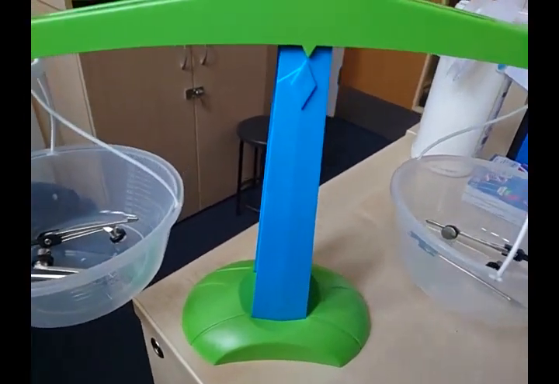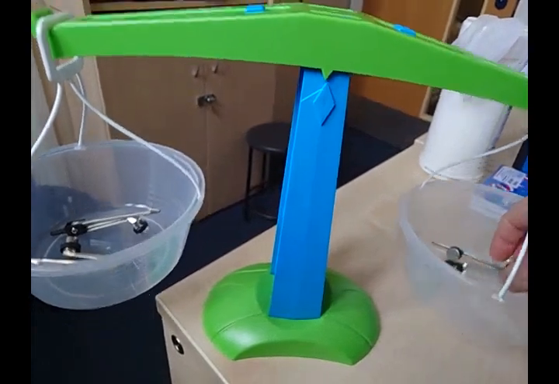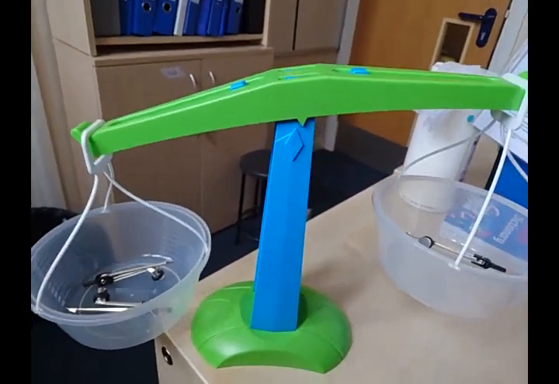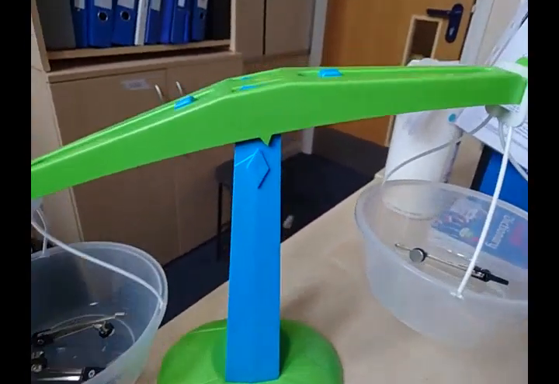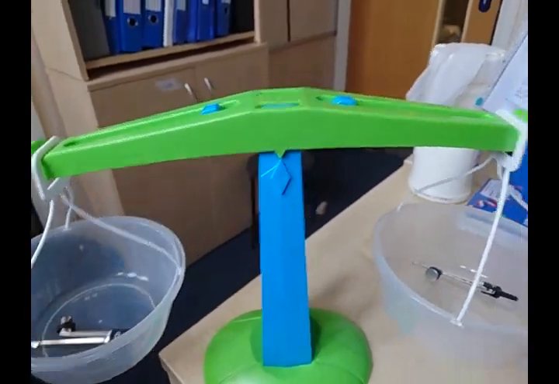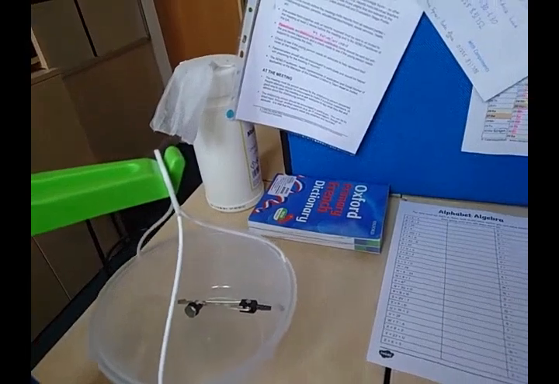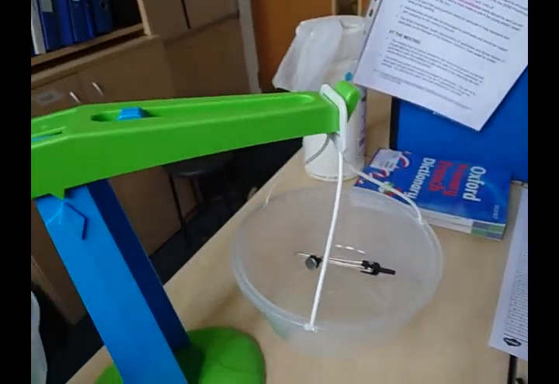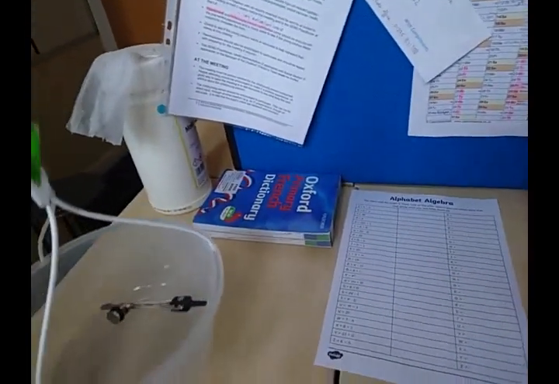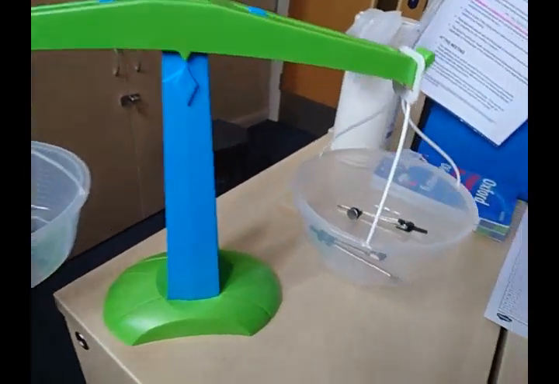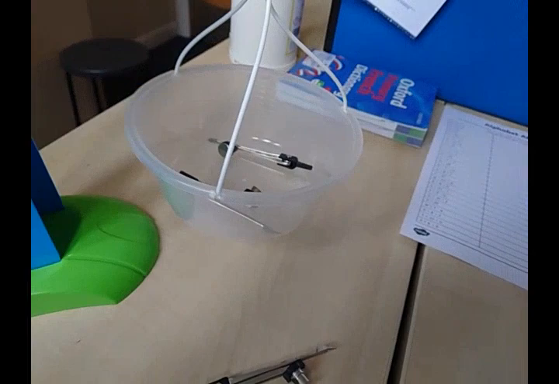Just like here, I've got 2 compasses here and 2 compasses here. 2 compasses equals 2 compasses. If I took one away from this side, it'd become unbalanced. It's no longer equal. So I need to take one from that side to make it equal again. Similarly, if I add something onto it, I need to add something onto the other side to make sure everything's in balance.